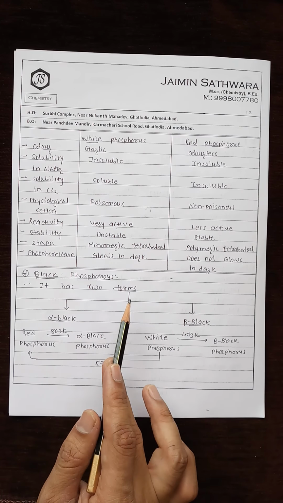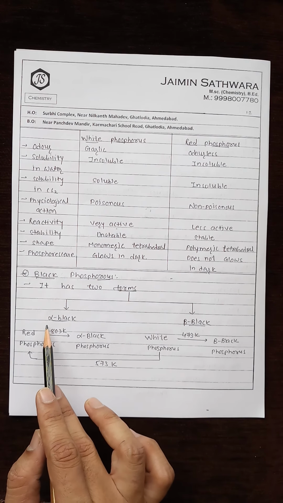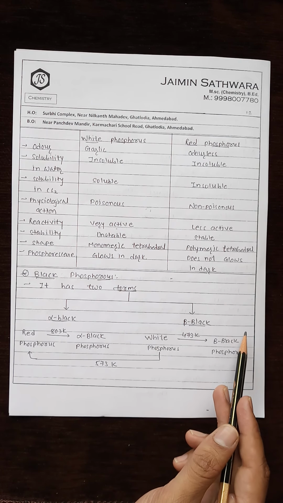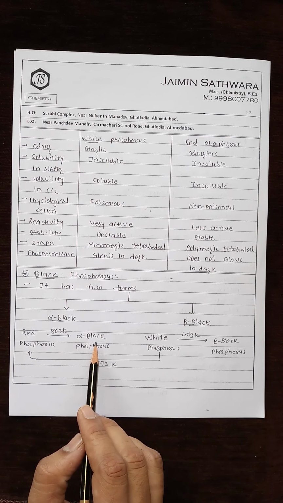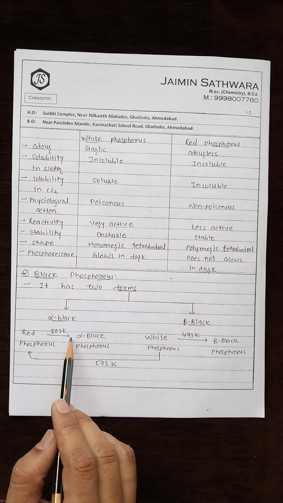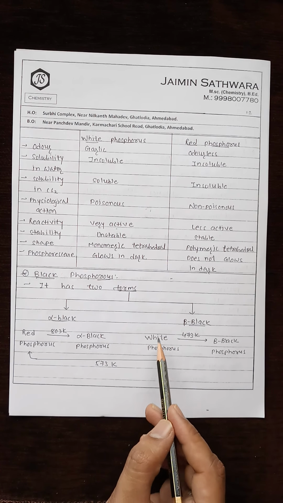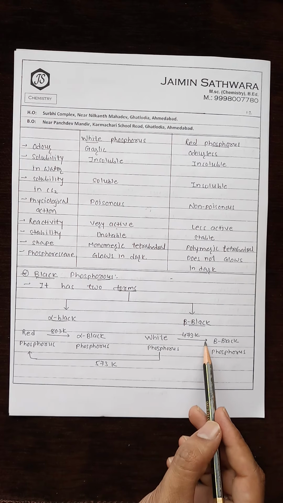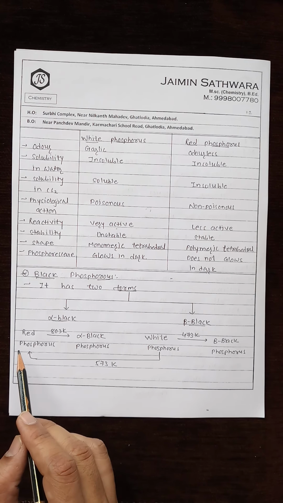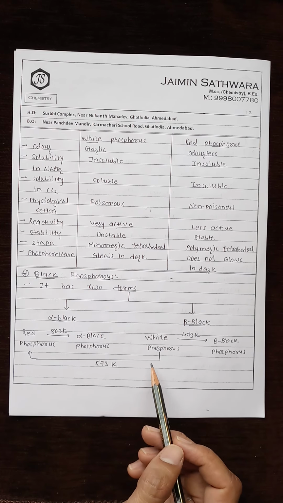The third allotrope of phosphorus is black phosphorus. It has two forms. The first is called alpha black phosphorus, while the second is called beta black phosphorus. Alpha black phosphorus is obtained by heating red phosphorus at 803 Kelvin, while beta black phosphorus is obtained by heating white phosphorus at 473 Kelvin. From white phosphorus we can also obtain red phosphorus by heating it at 573 Kelvin.